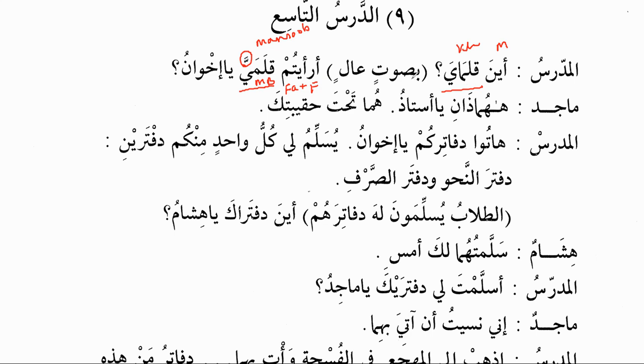So it is in marfu case. Ya ikhwan. So huma dhani. So these are the nouns that you're coming across, and this may seem a little bit different. What is huma? As you know, huma is the pronoun for the duals, and dhani. What is all this? Huma dhani.